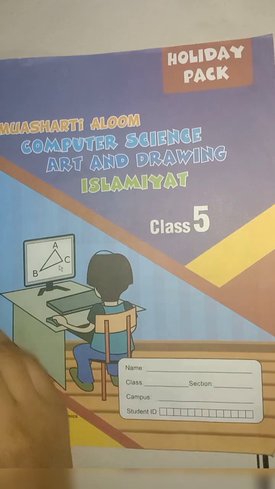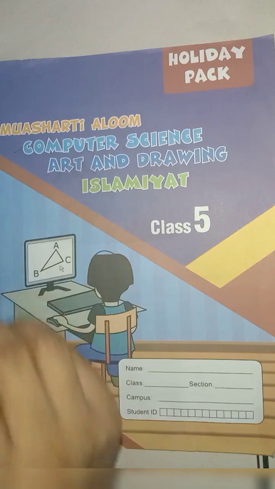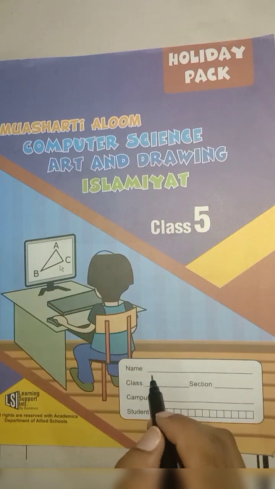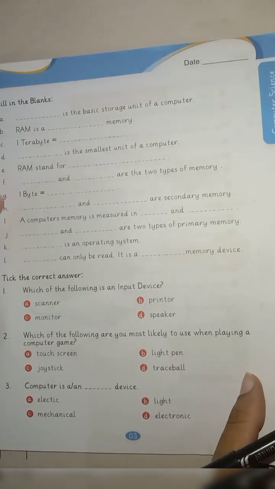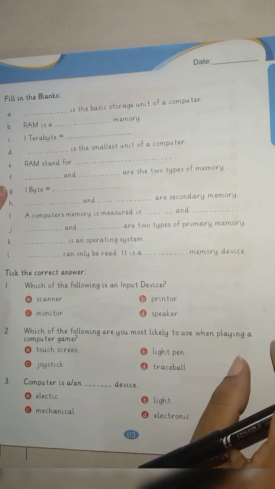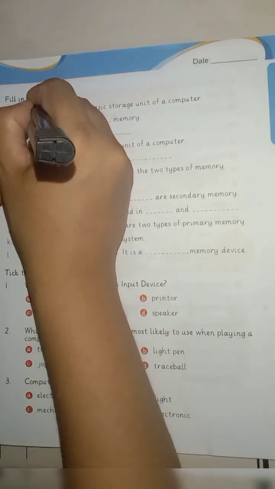Today we are going to solve summer pack of computer class 5. First of all, you will write your name, class, section, campus and student ID over there. Fill in the blanks. Dash is the basic storage unit of a computer.